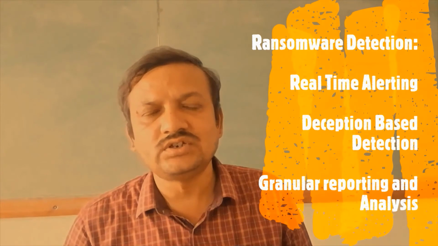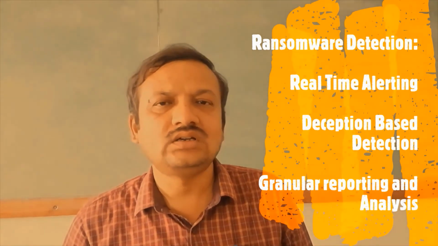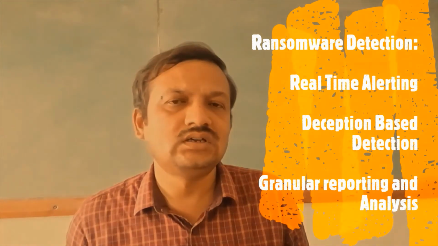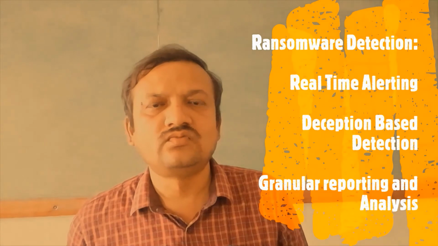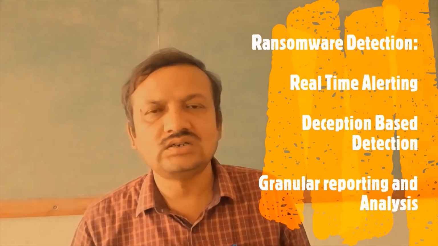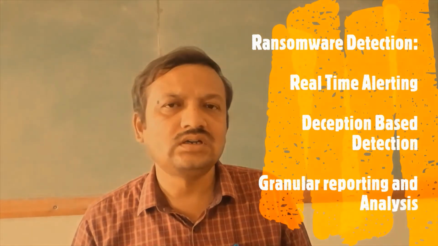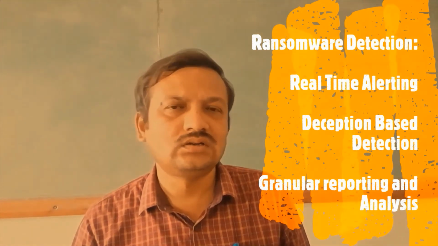Second is deception-based detection. Deception means what? Normally ransomware tries to find hidden files. They go after hidden files in order to encrypt them.